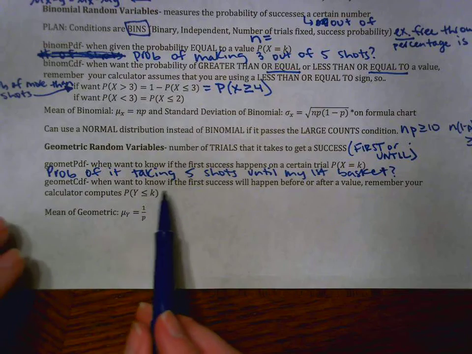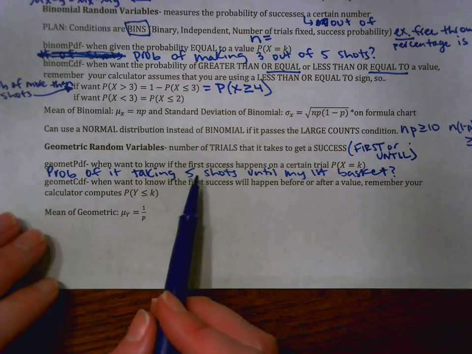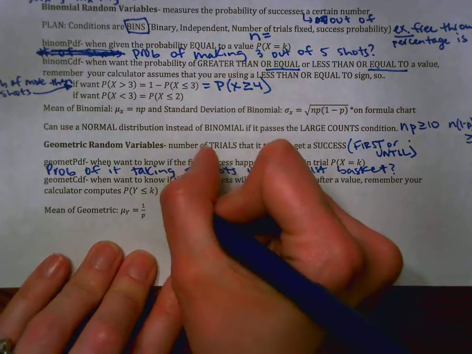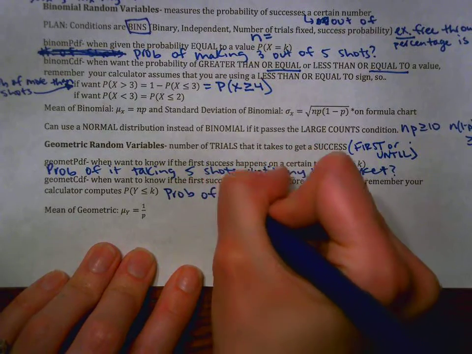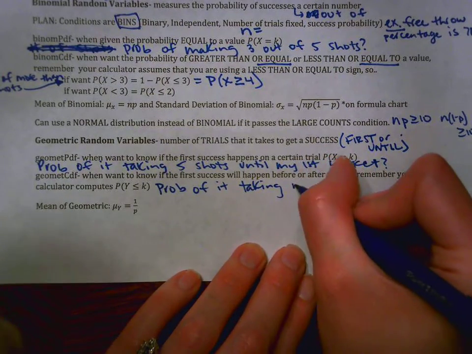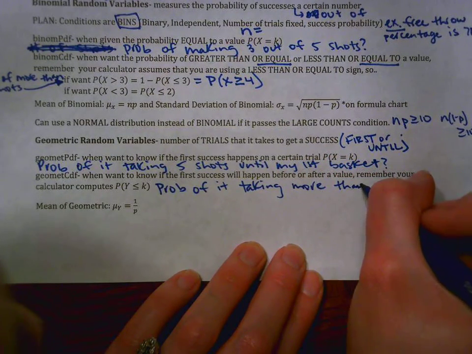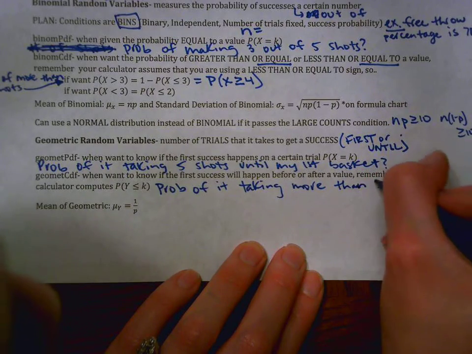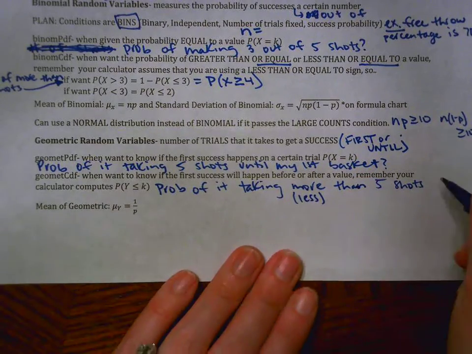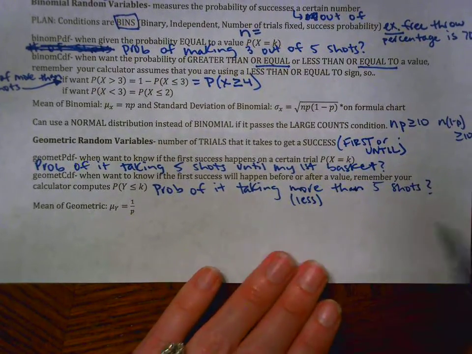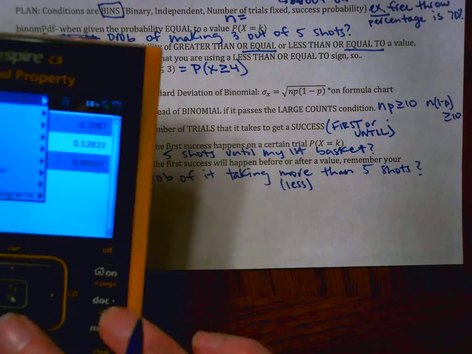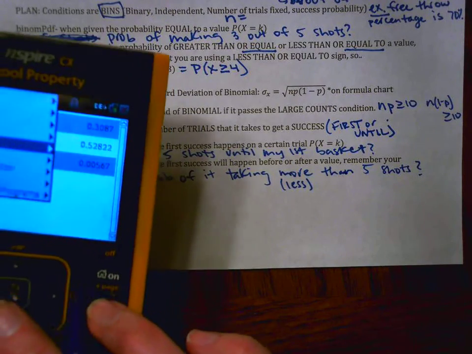And then if I wanted to say, what's the probability of it taking more than 5 or less than 5? You would do geometric CDF. That would be the probability of it taking more than 5 shots, or it could be less than 5, greater than or less than, to make your first success. And again, you'd have to jump up, or down, if it's just more than or less than.